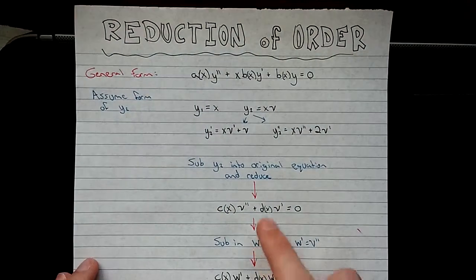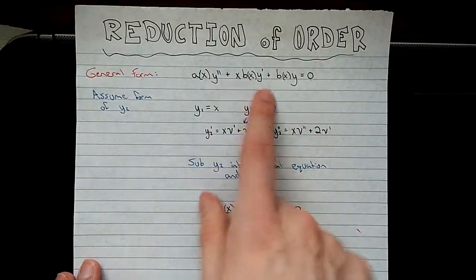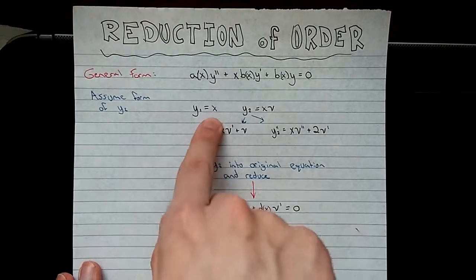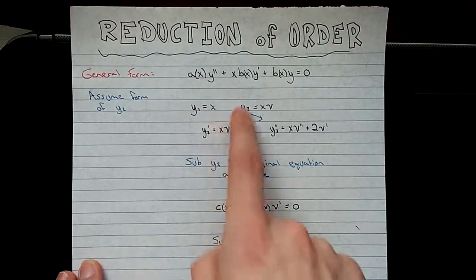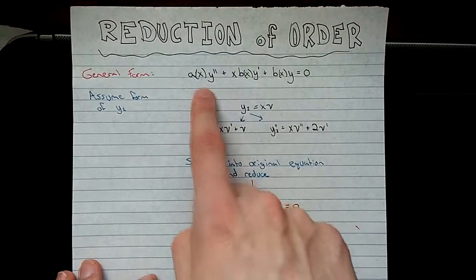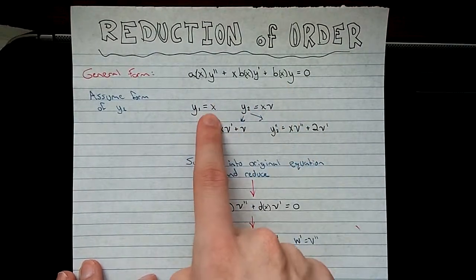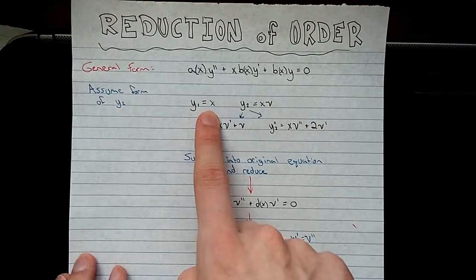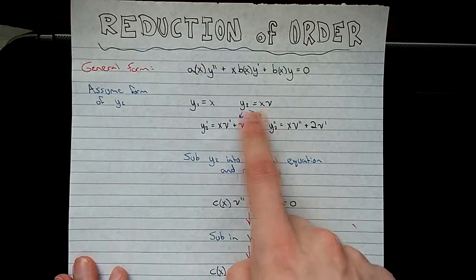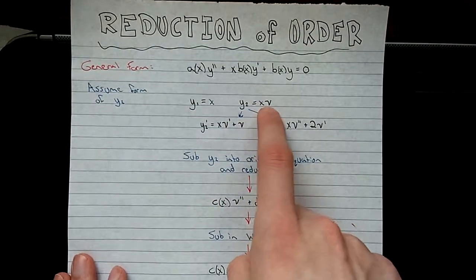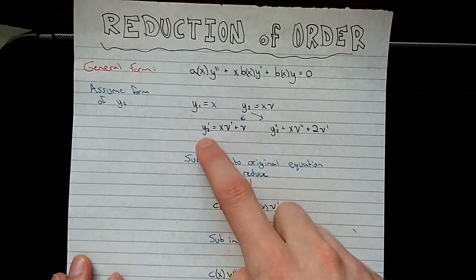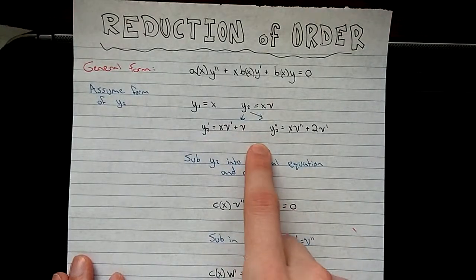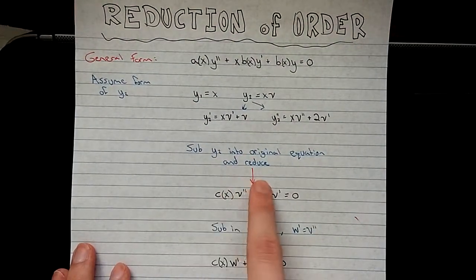So what you're going to do, this type of equation has the property that the homogeneous solution, one solution is always x. Always, no matter what these other things are. If you have this form, your first solution is always x. So we're going to find the second solution, which we assume is some parameter v multiplied by x. And your two derivatives look like that, which you will then plug back into the original equation.